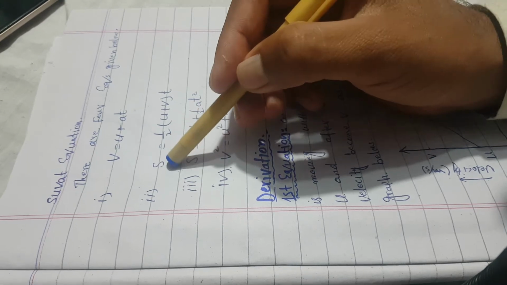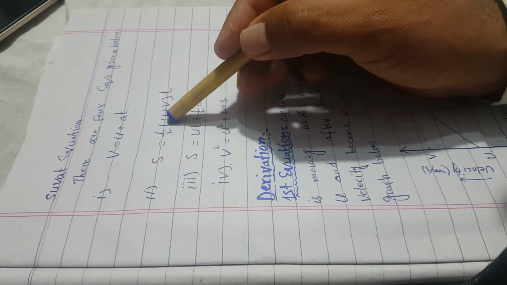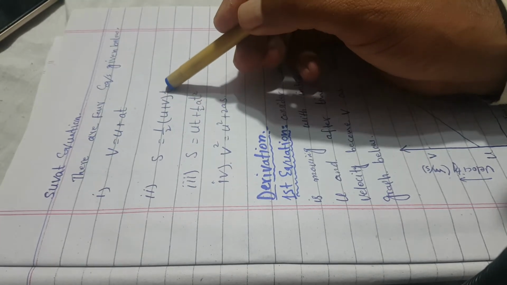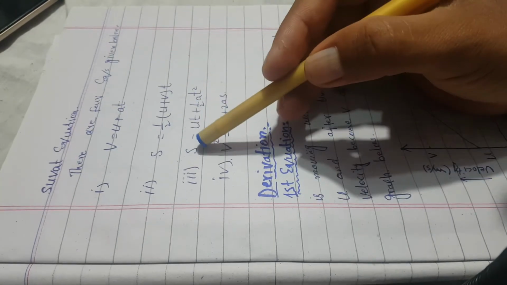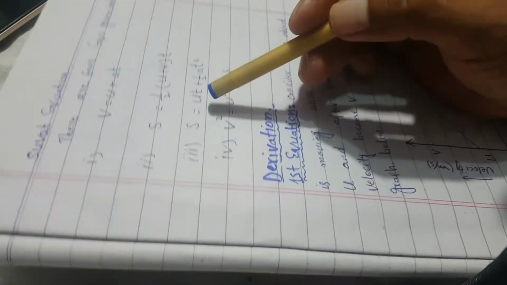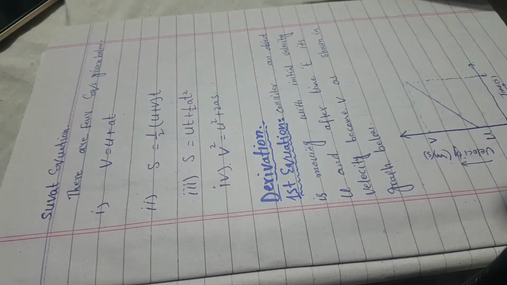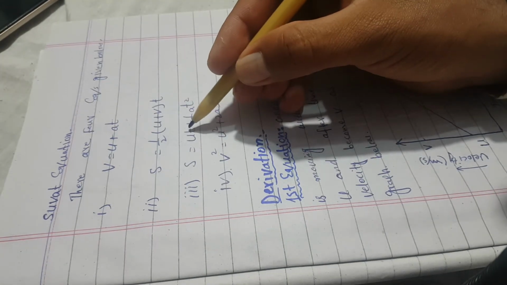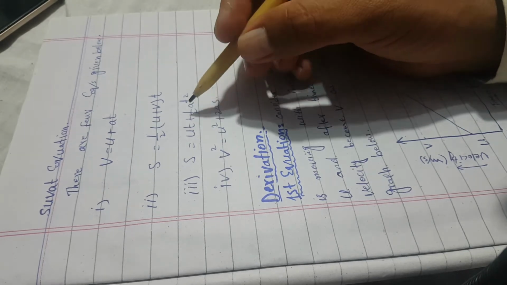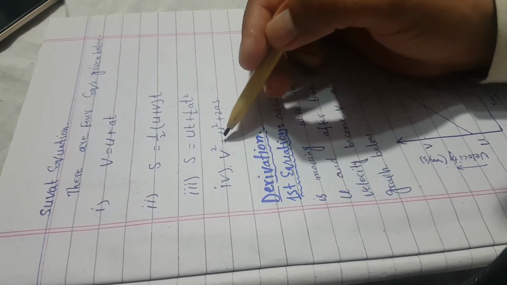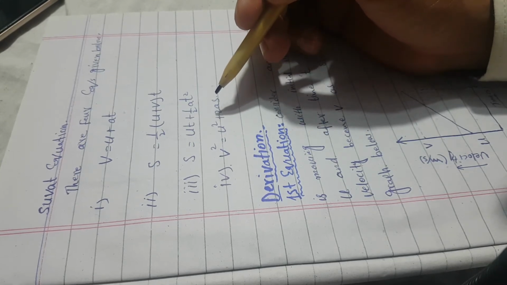Second equation is s is equal to half (u plus v) times t, meaning initial velocity plus final velocity times the time taken by the object, where s is the distance, which is equal to ut plus half at square. Then v square is equal to u square plus 2as.